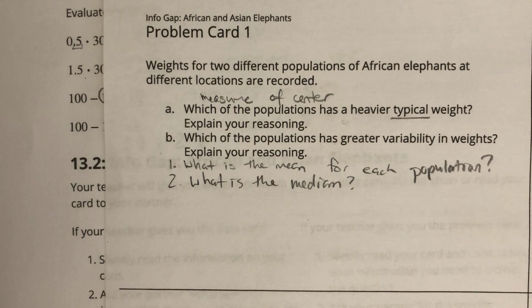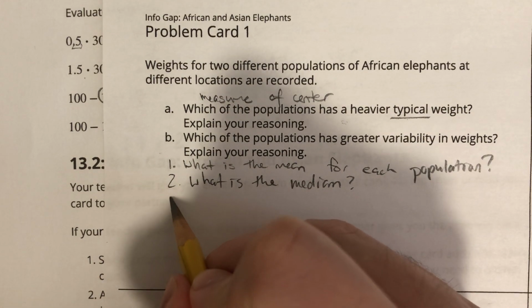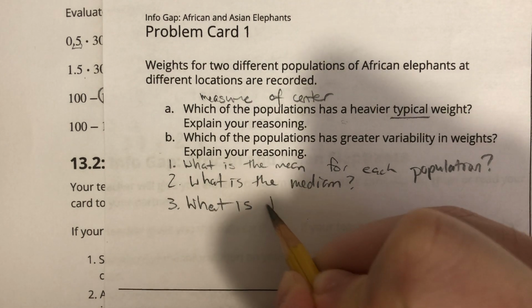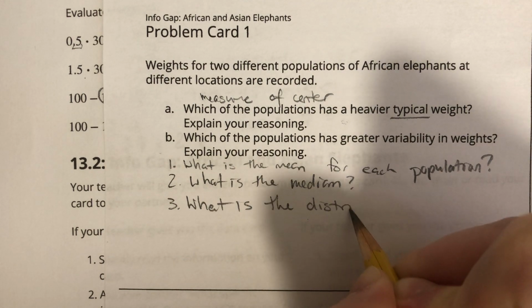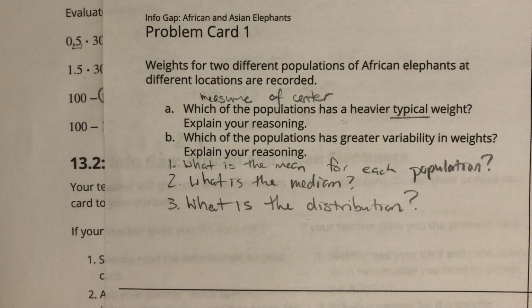All right. Another question that's very important when we talk about measure of center is the distribution. If it's skewed to the left or to the right, that's going to tell us something about our mean and median. So what is the distribution? All right, so for talking about center, those are really the only ones I would be thinking about when I'm talking about typical. But maybe you guys came up with some other ones, we'll see.